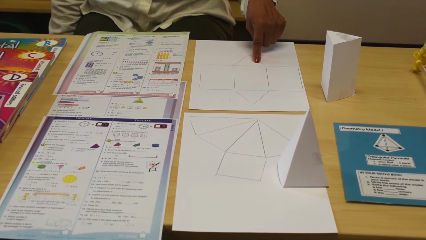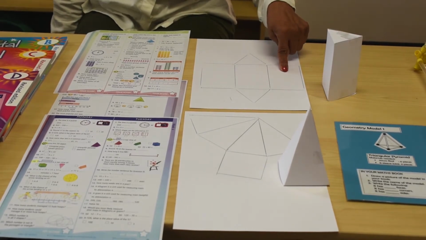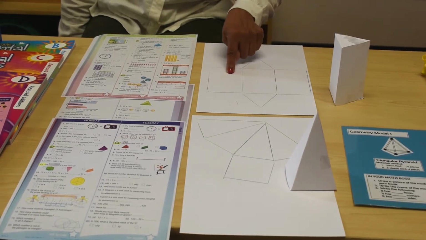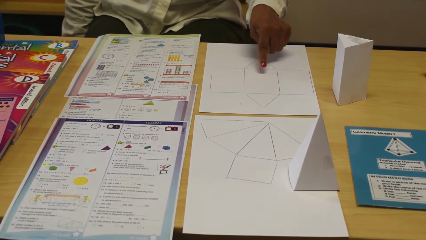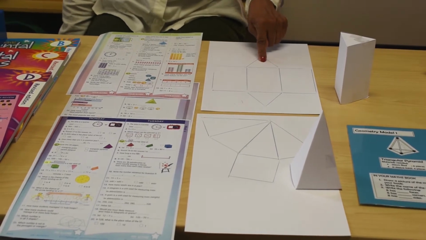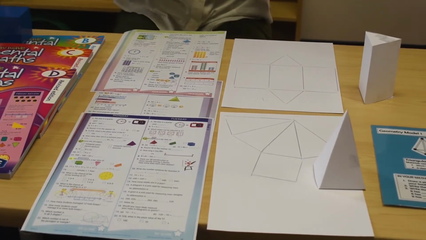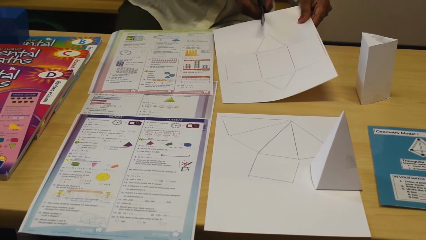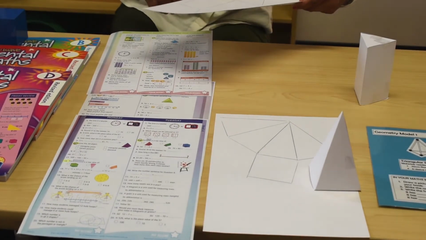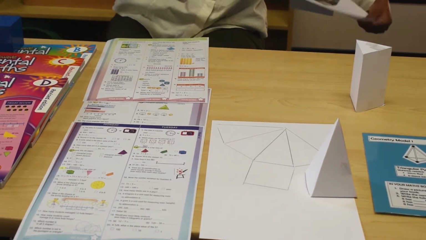This clearly shows them that this triangular prism has 3 rectangular faces and 2 triangular ones. They might use this net to make the triangular prism.